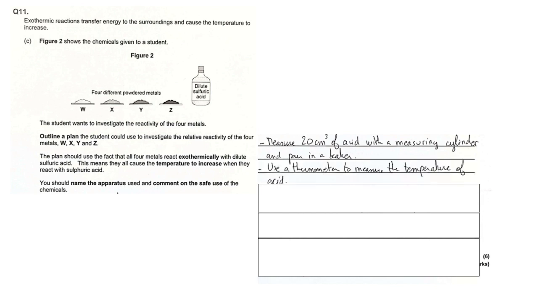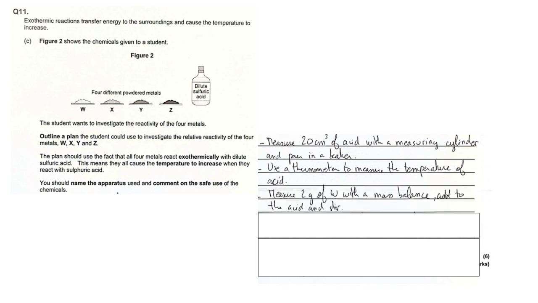You're going to use a thermometer to measure the temperature of the acid. And you're going to measure 2 grams of your metal W with a mass balance. And you're going to add it to the acid and you're going to stir. You're going to measure and record the maximum temperature reached with a thermometer. And you're going to repeat with a different metal. Okay. And again, the hotter the maximum temperature, the more reactive the metal is.